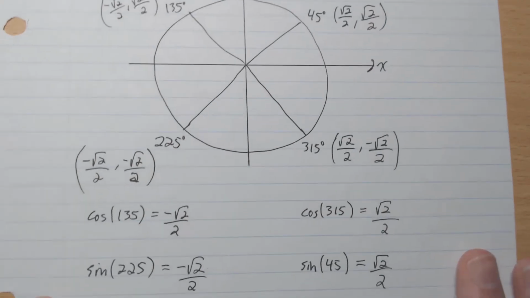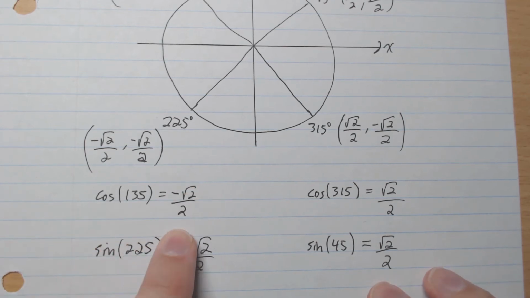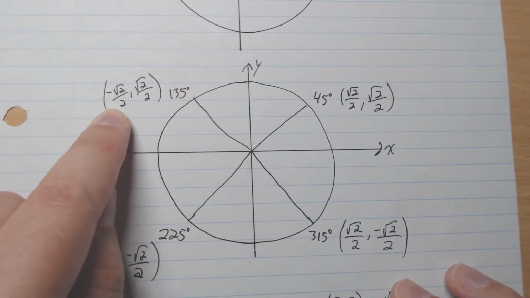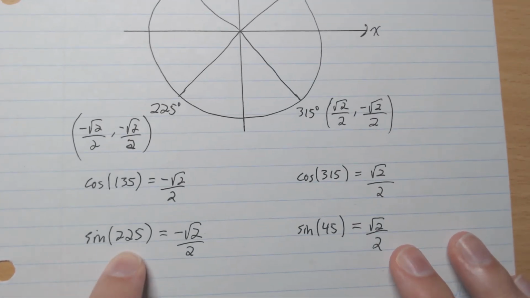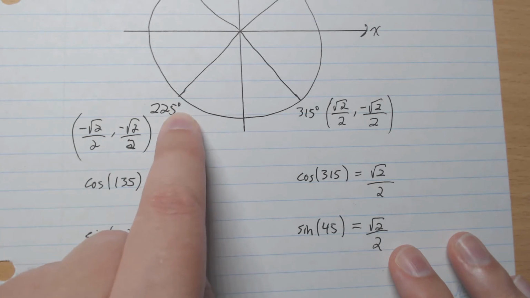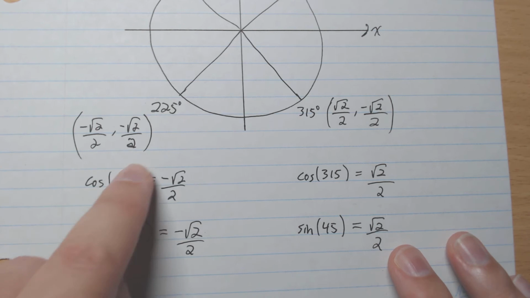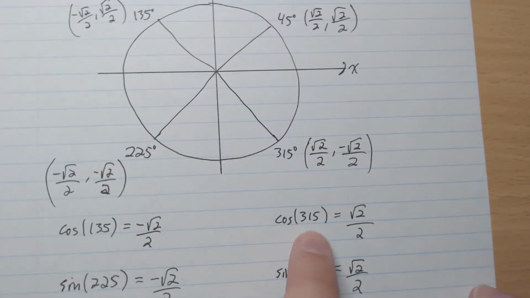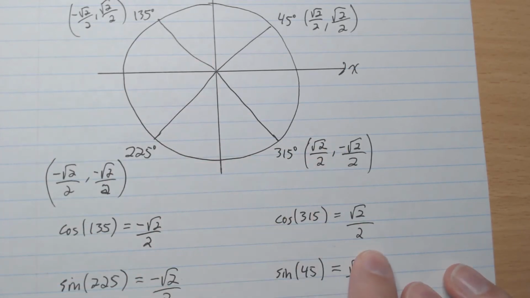All right, so just a little practice to read. Cos of 135, so the x value at 135 degrees is negative root 2 over 2. Right, so at 135 degrees, the x value is negative root 2 over 2. All right, so this next one, sine of 225. So you go to 225, and that's the y value, right? The sine is the y value. So 225, the y value is negative root 2 over 2, like that. All right, cos of 315. This means at 315, the x value is root 2 over 2.